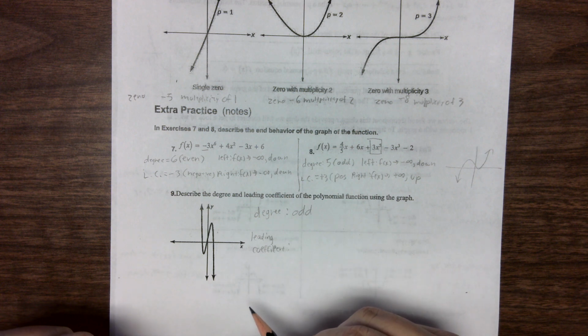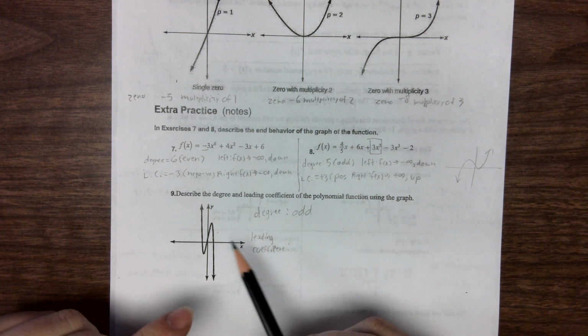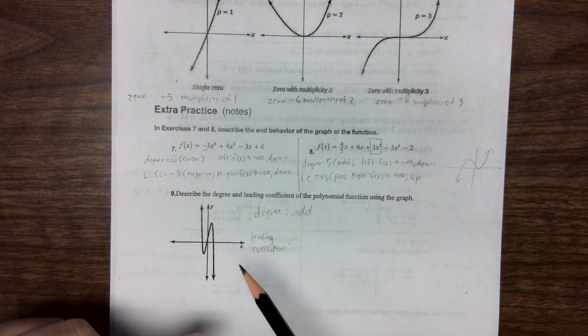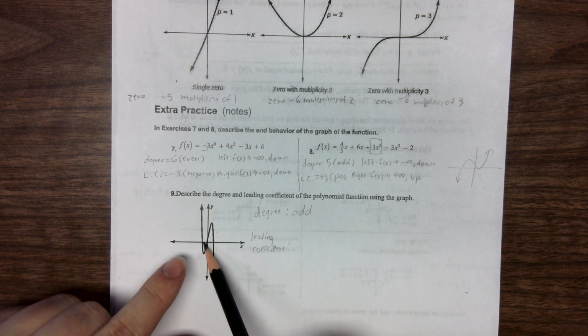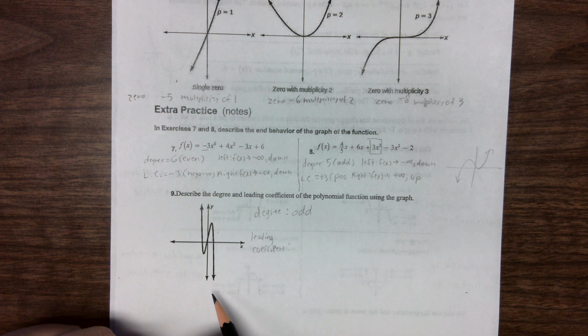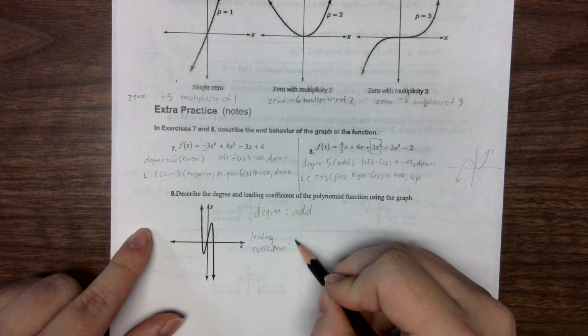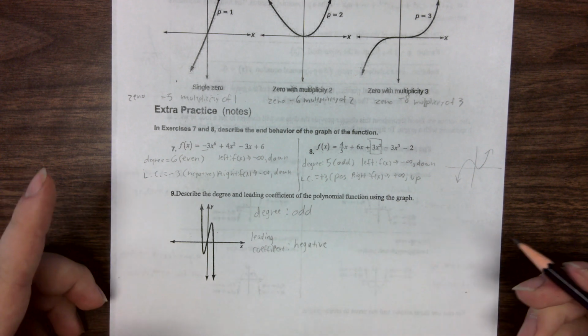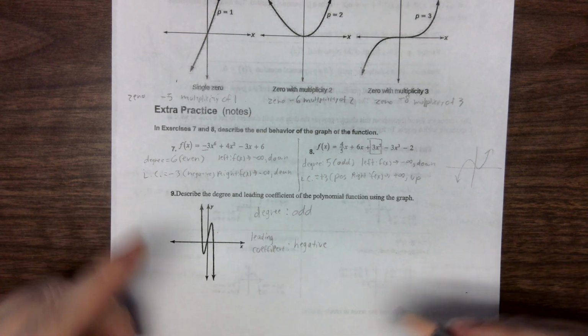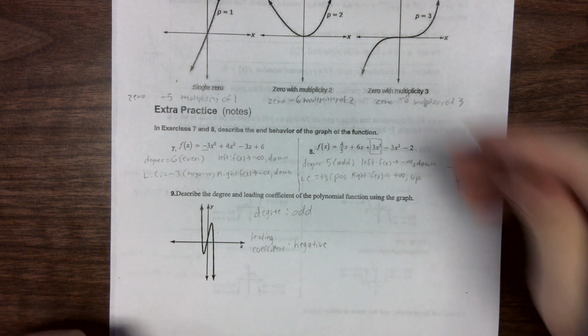Then we look at our leading coefficient. This is where we reference our notes here. As x goes towards the left, it goes up, and as x goes towards the right, it goes down. So that's going to tell me that I'm working with a negative coefficient. And that is all it's asking for this.